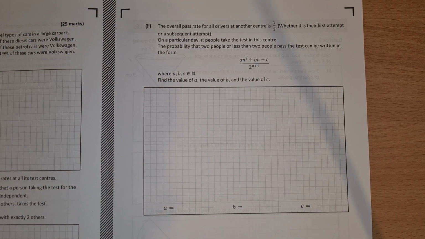So for this, I think you want to find the probability that everybody fails. So that'll be a half to the power of n. The probability that 1 passes would be a half to the power of 1 times a half to the power of n minus 1, and the probability that 2 pass will be a half to the power of 2 and a half to the power of n minus 2, and then you're going to be adding them together, something along those lines.